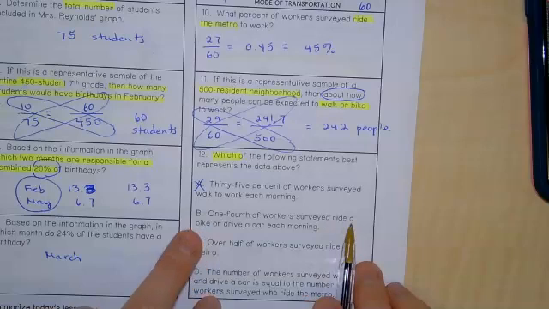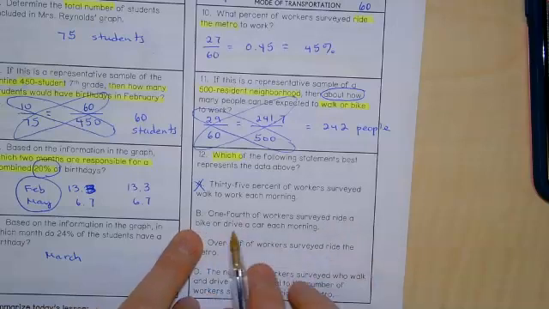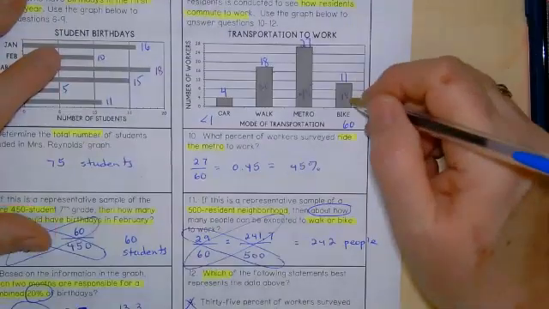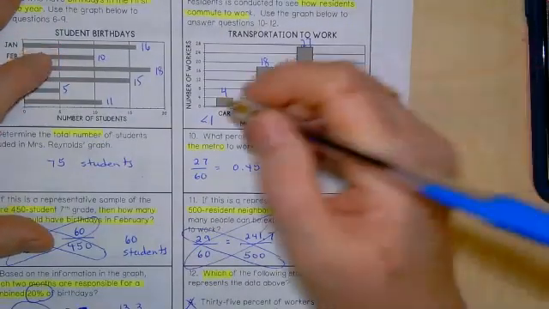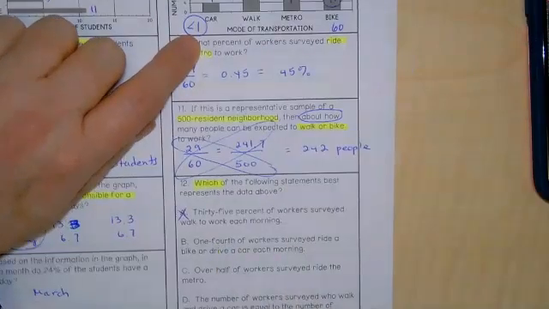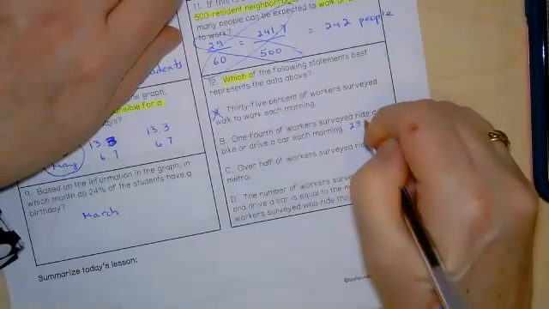1/4 of the workers surveyed ride a bike or drive a car. So let's go bike and car. 1/4. What percent would 1/4 be? 1/4 is going to be 25%.